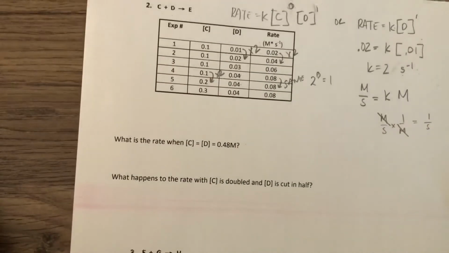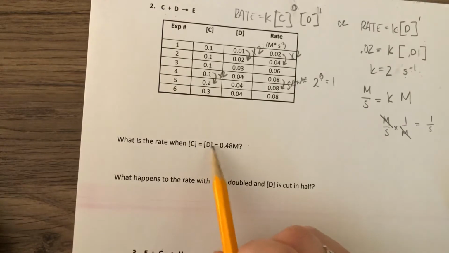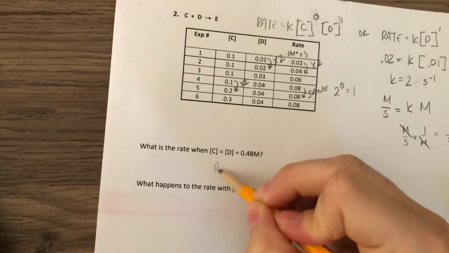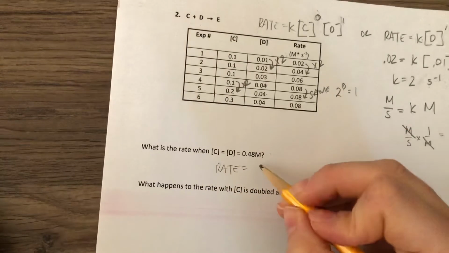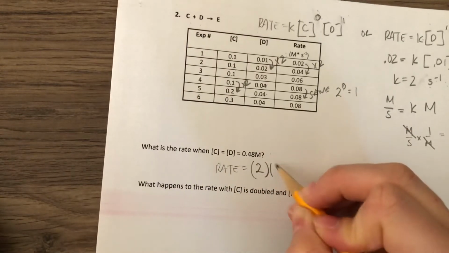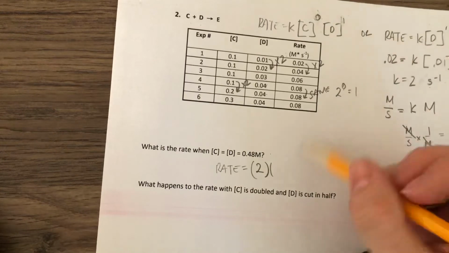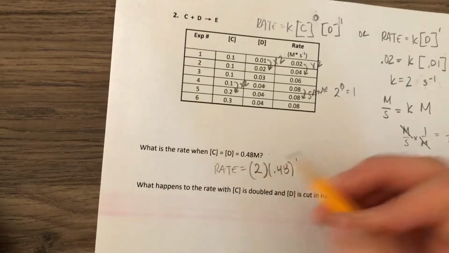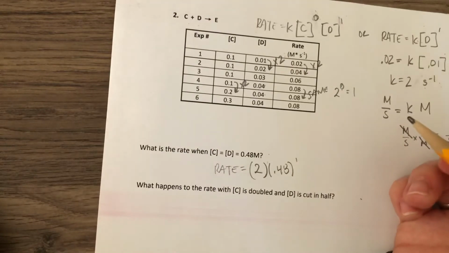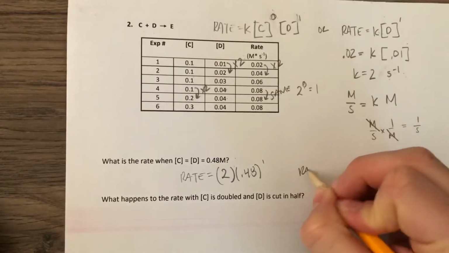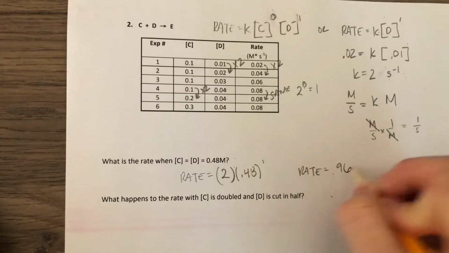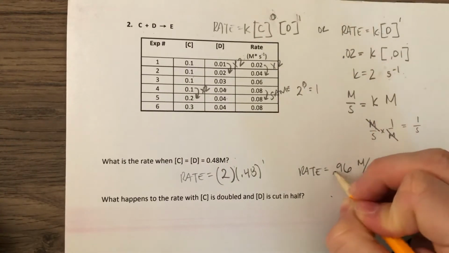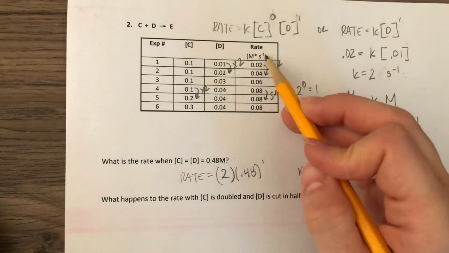Okay, what is the rate when these are the concentrations of C and D? This is literally just a plug and chug problem. You're just plugging in your value of K that we now know times concentration of D, and it's first order. The concentration of C isn't included because it's 0 order. So that tells us the rate has to be 0.96. And you see the units of the rate is molarity per second, or you could say molarity times seconds to the -1.